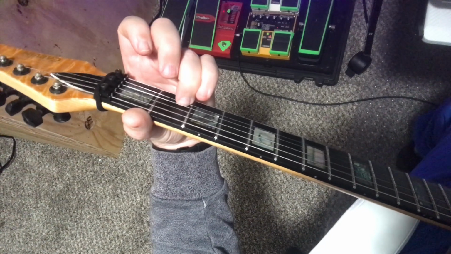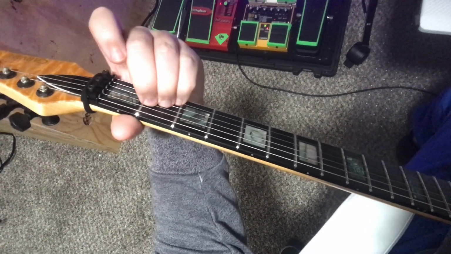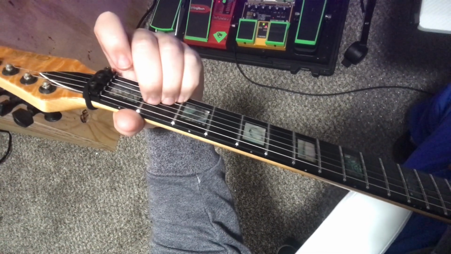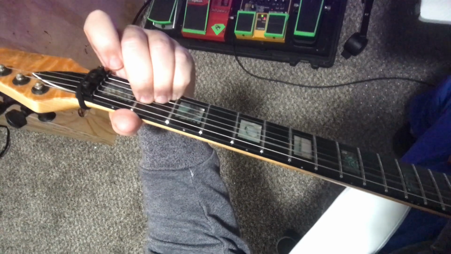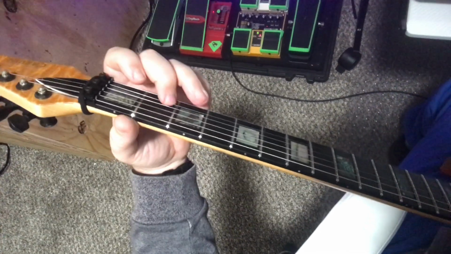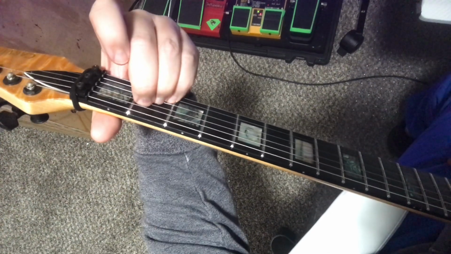The major third is here. The C sharp is the major third of A. And then the E is the perfect fifth. So you have 1, 5, 1, major third, 5. So the only note that makes this a major chord is the C sharp here, which is the major third of A.